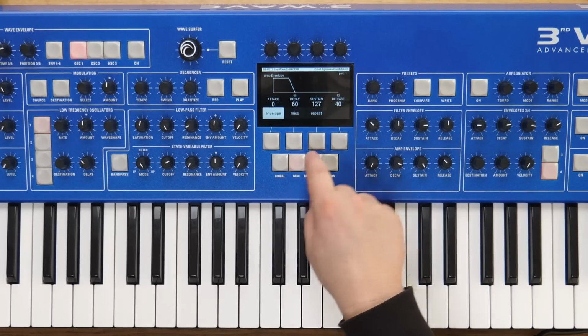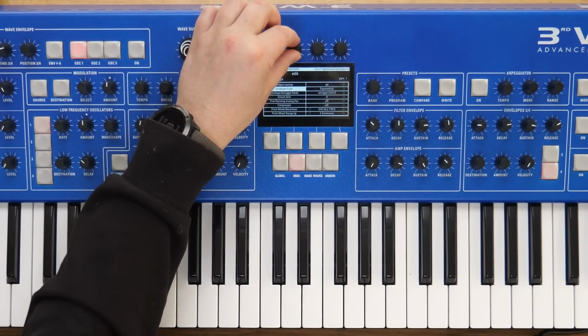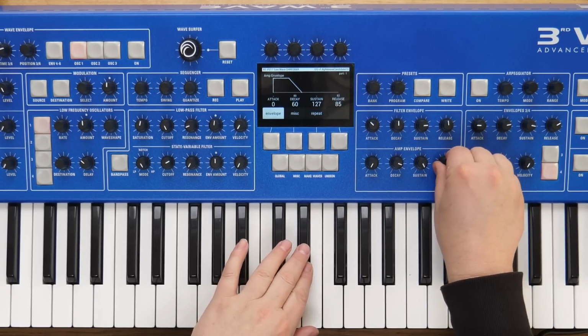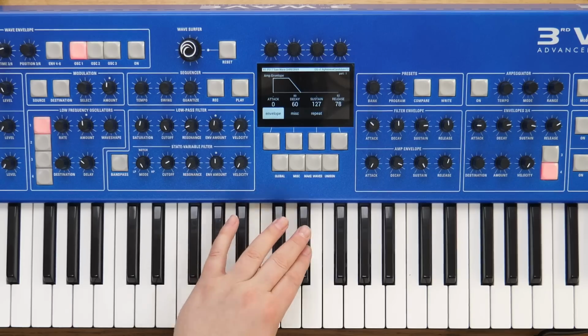If I come into miscellaneous, envelope type, exponential. A much smoother drop off at the end. But I did say it's not a comparison of the two synths, because the third wave would completely blow the Behringer WAVE away from that perspective. But yes, sonically, I think I've looked at everything I was going to look at, actually.